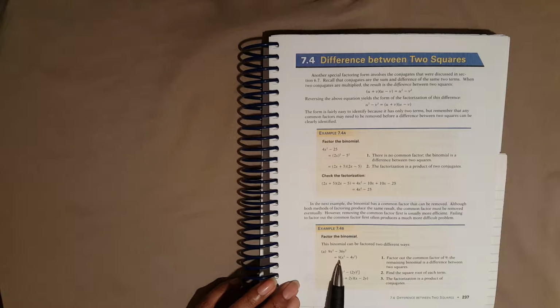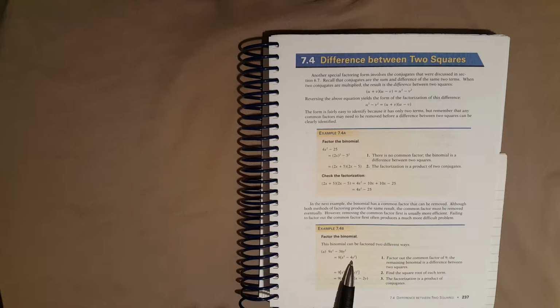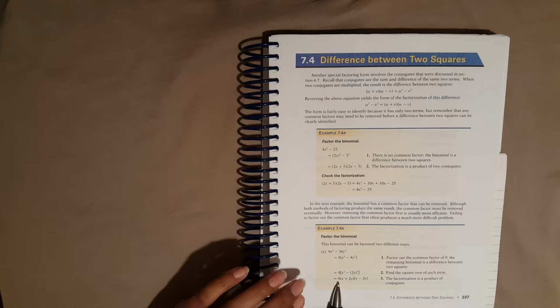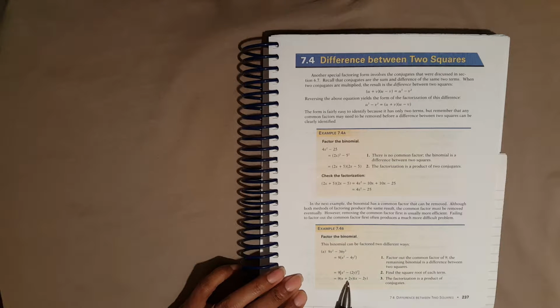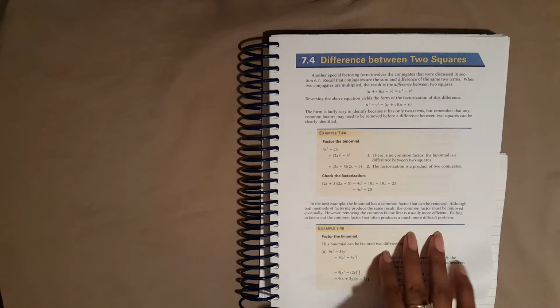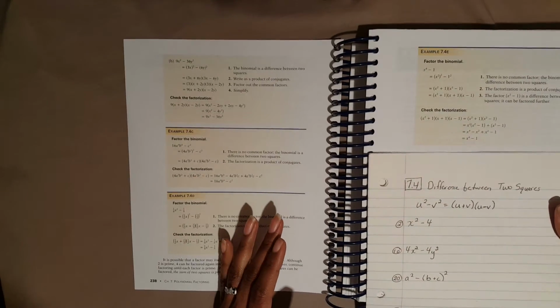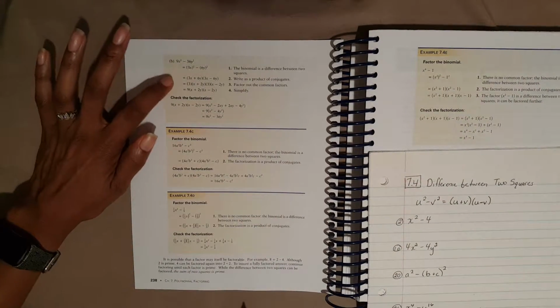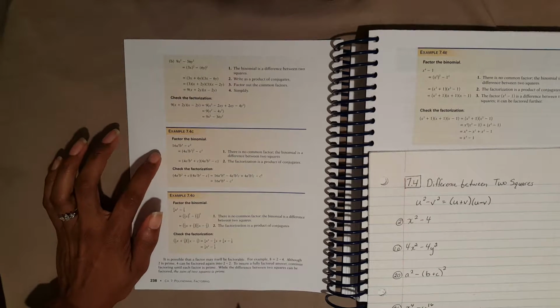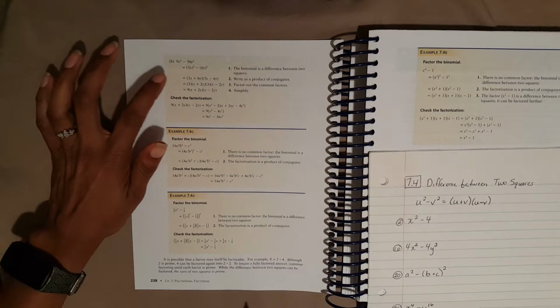So we're going to keep this 9 that we factored out, and we're going to take the square root of the first term and the square root of the second term. The square root of x squared is x. The square root of 4y squared is 2y. So we keep the 9 in the front, and we'll have x plus 2y times x minus 2y. All right, here they're just showing you that they're checking it, or they're showing you another way to do the same one.